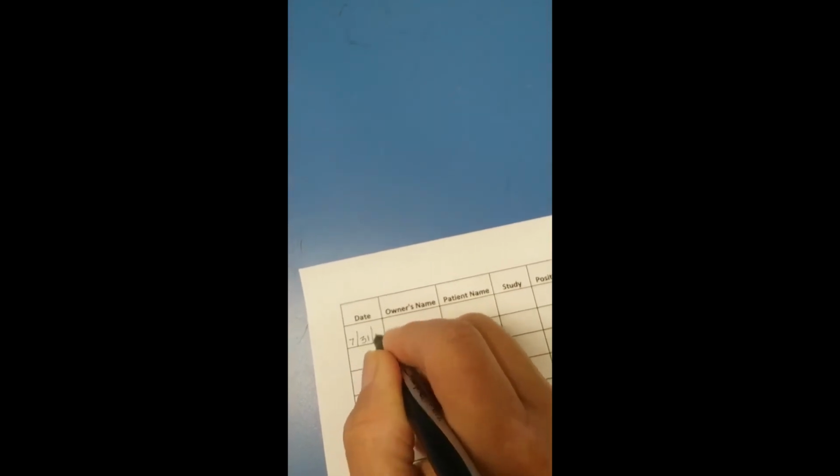So here we are. We're going to fill out our radiology log. Let me see if I can get close enough to where you can actually read it. Okay. You would enter the date, owner's name, patient's name, study.